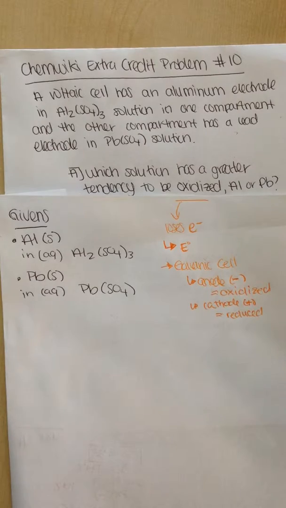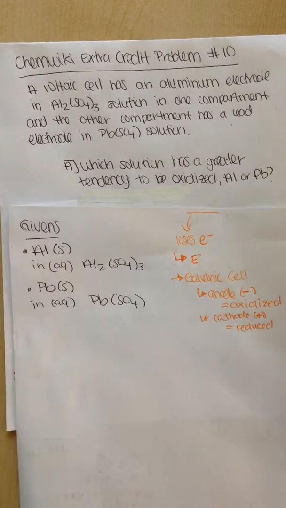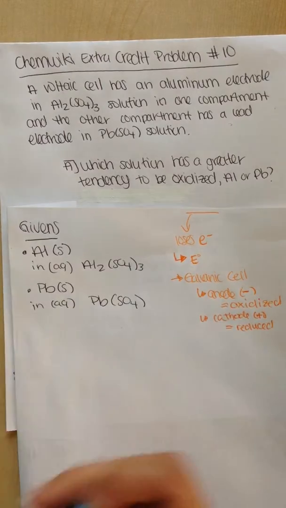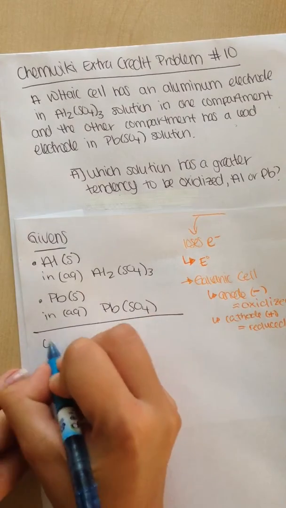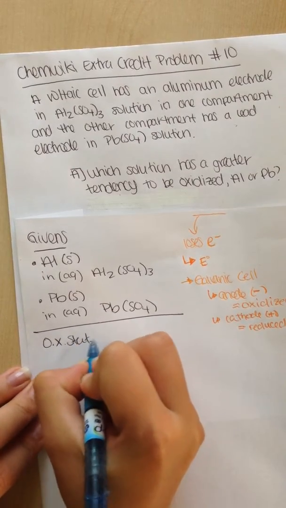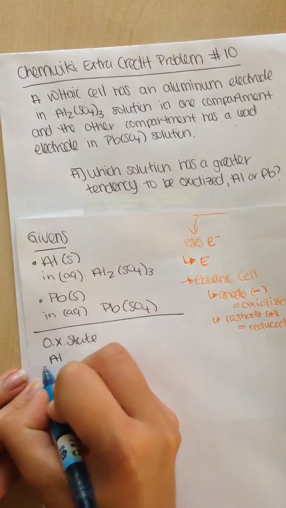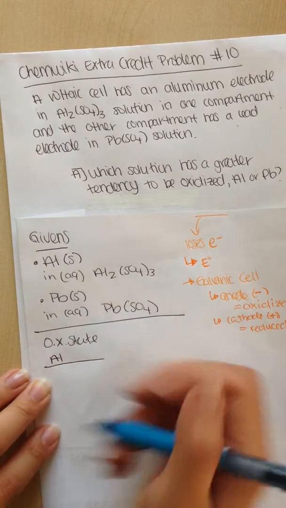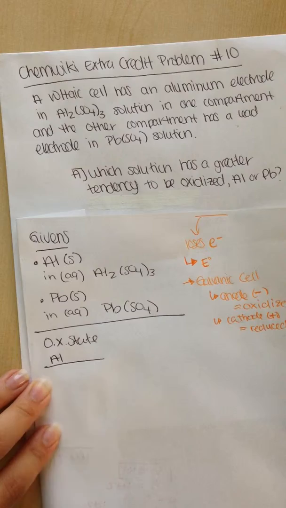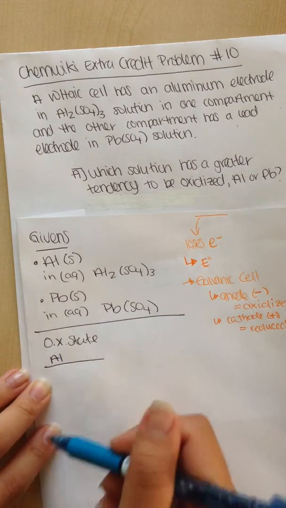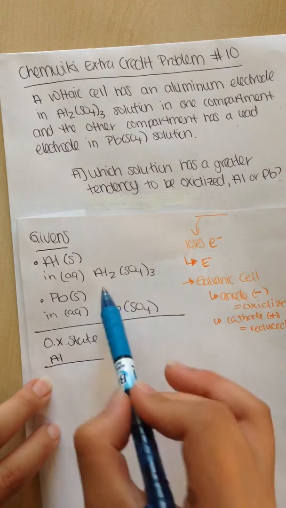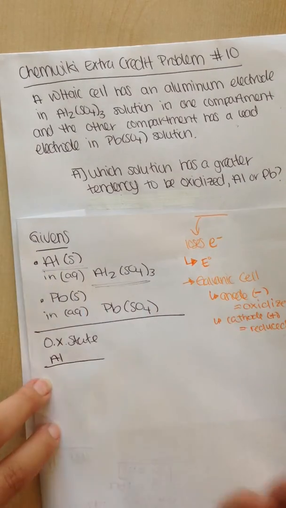Okay, so to begin, first we need to find the oxidation states and then the half reactions, so we can use the reduction potential table and find their E naught values. So first let's find the oxidation state of aluminum. Since we're going to do half reactions afterwards, we need to find the oxidation states in the aqueous solution because we know the solid is 0.